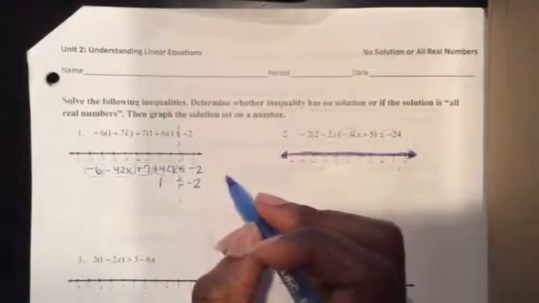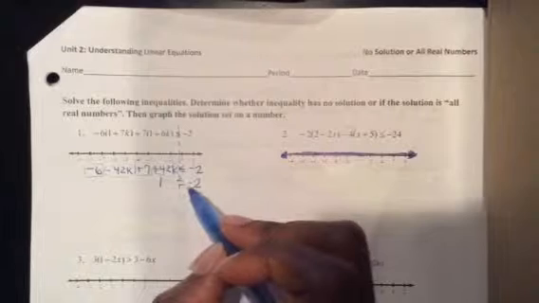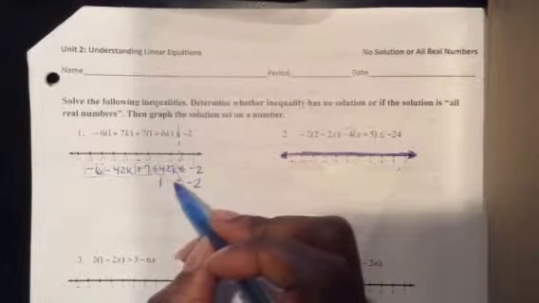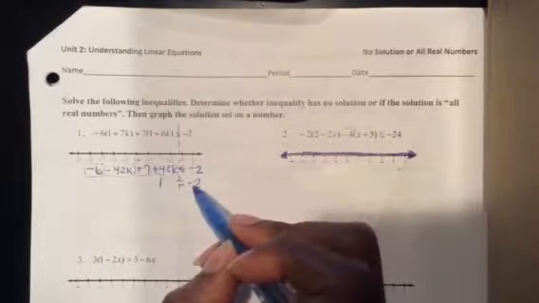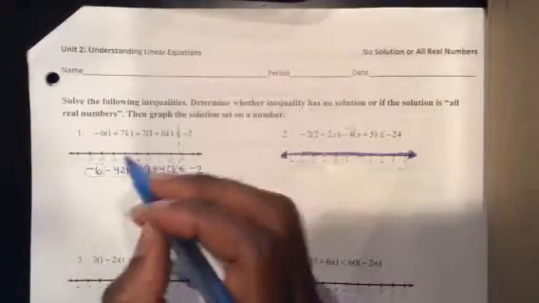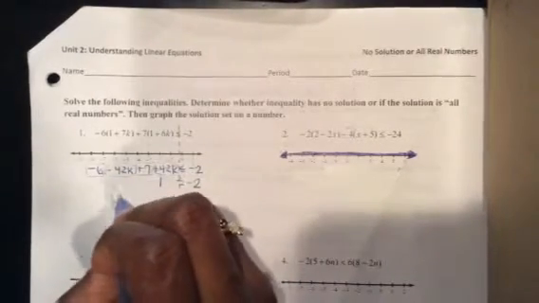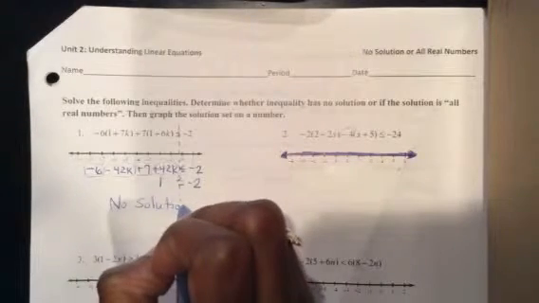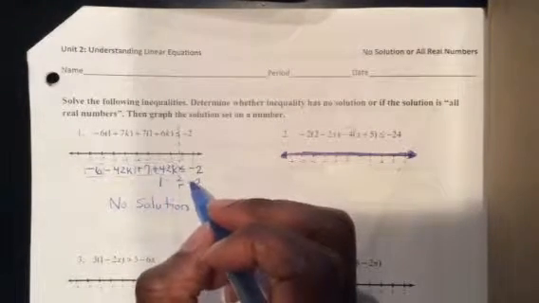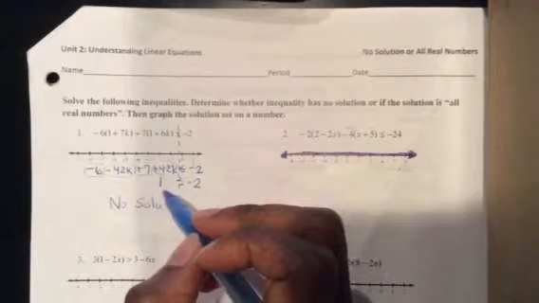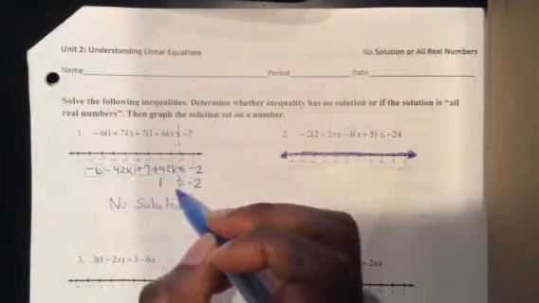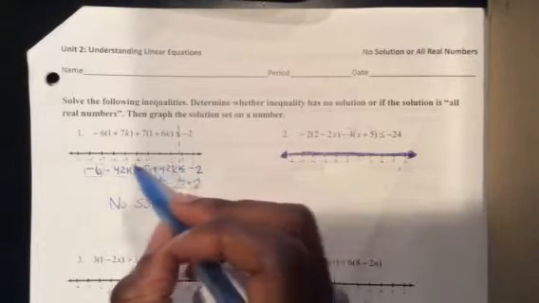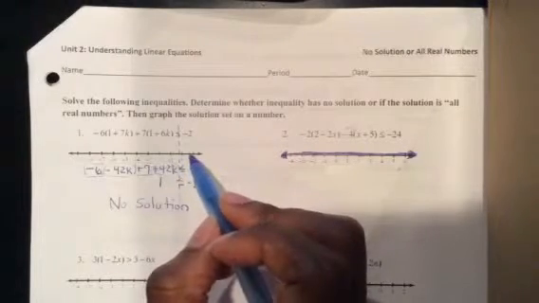So at this point, we need to ask ourselves, is this statement true? Is 1 less than or equal to -2? No, it's not. So that means that this inequality has no solution. There's no real number that you could plug into this inequality that will make this statement true. So there's no solution. Therefore, we do not shade in the number line at all.